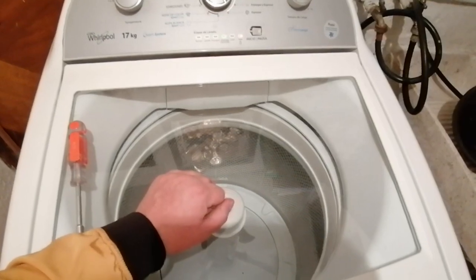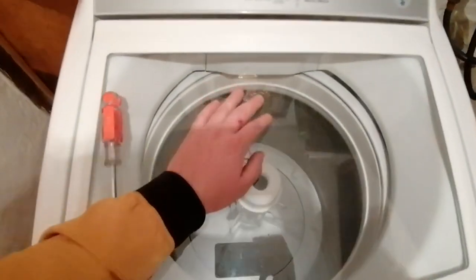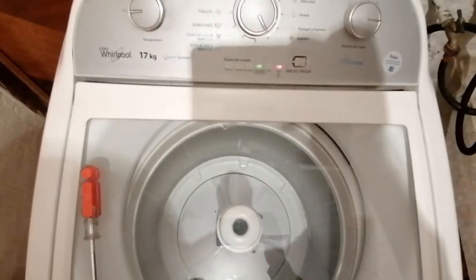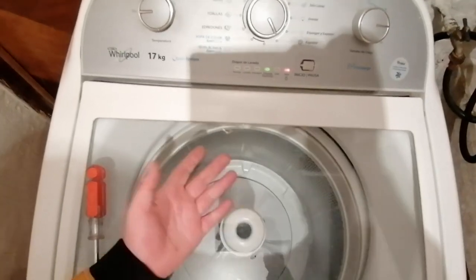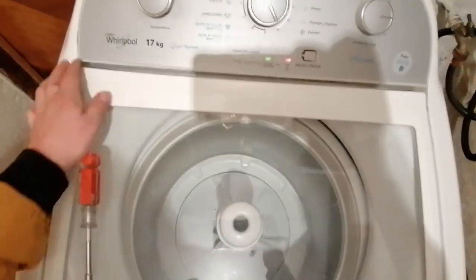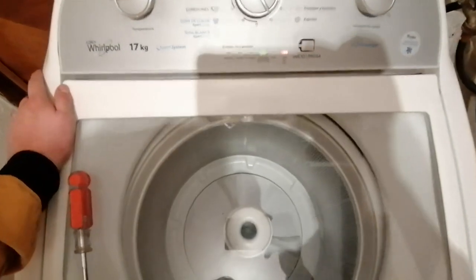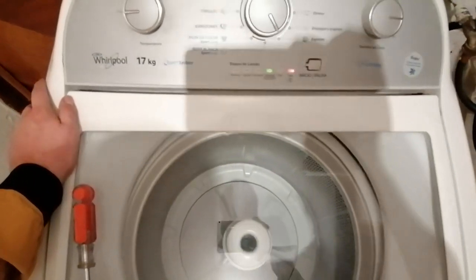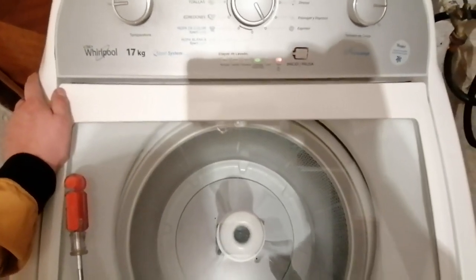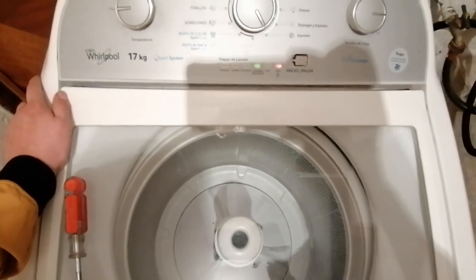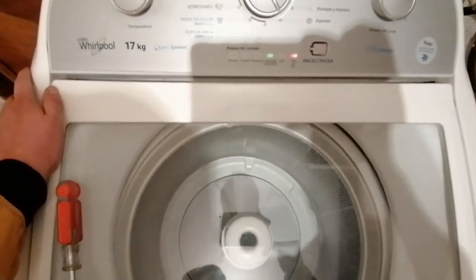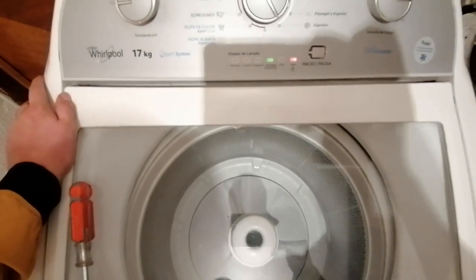I inquired, because I did not have it physically until I came to see it directly, and it was something very simple. The detail is that many had already put their hands on it. Many said it was the card, others the actuator, others something else, and in the end they did not fix it. So let's see.